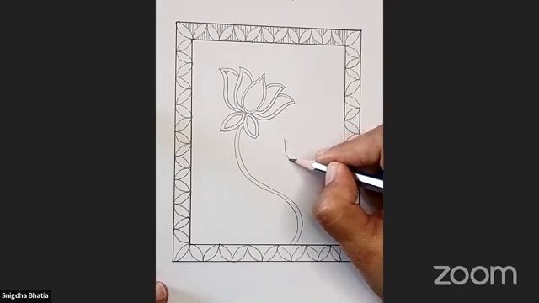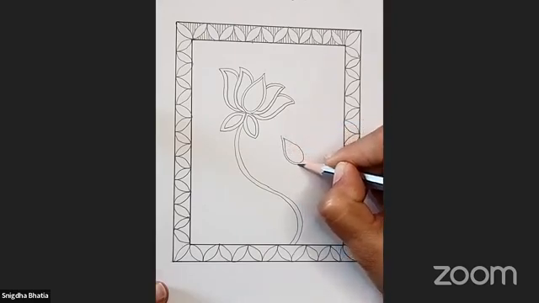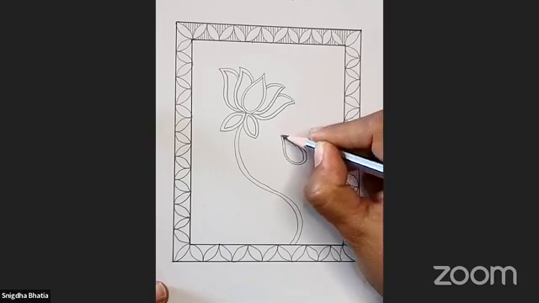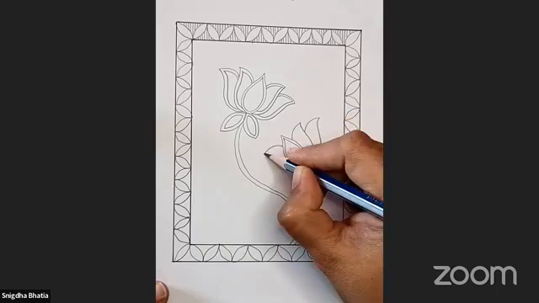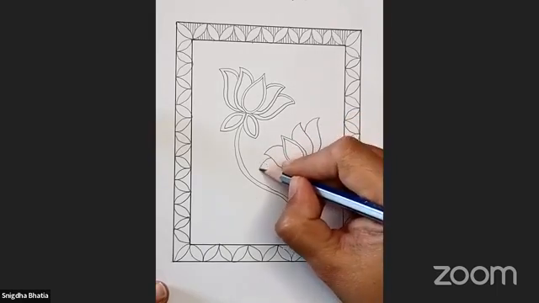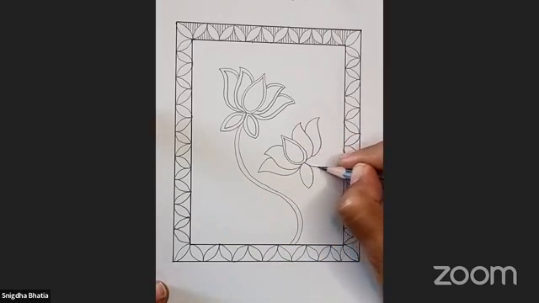The second lotus, I'm going to draw it here. I'm going to use the same process by drawing double lines. 2 petals at the bottom.